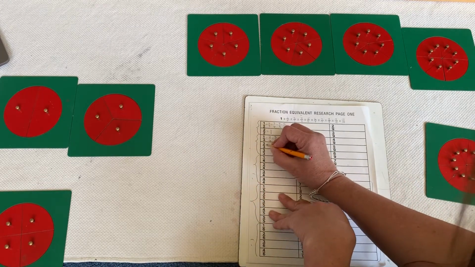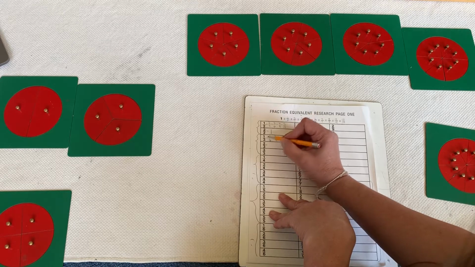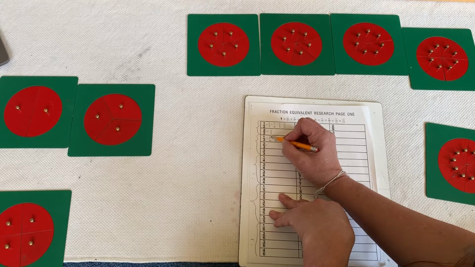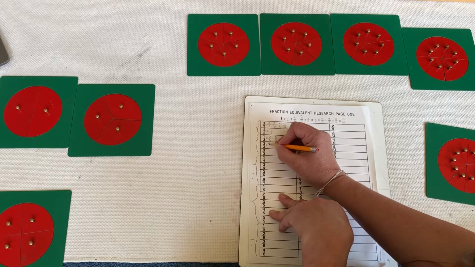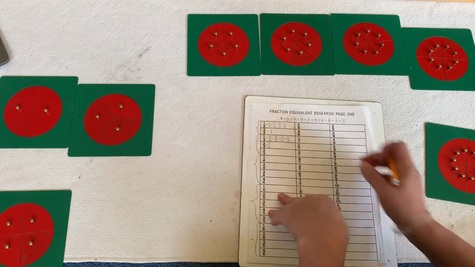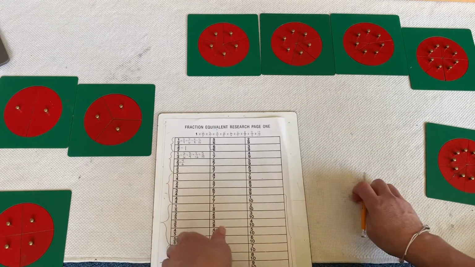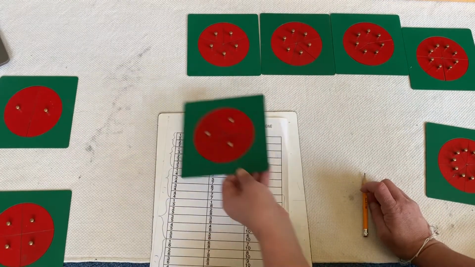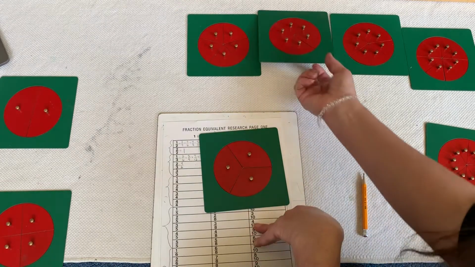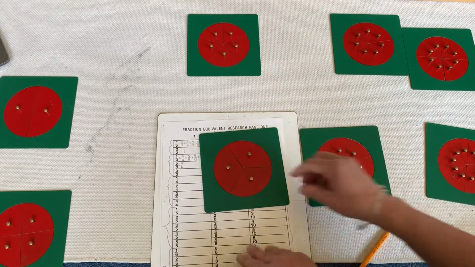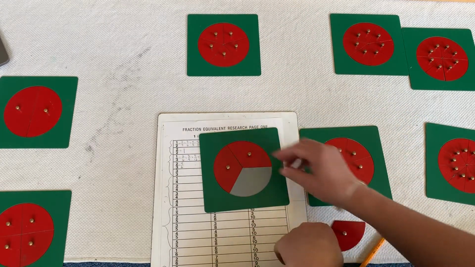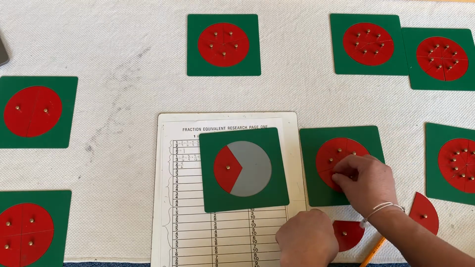So 2/3 means, well, if 1/3 is equivalent to 2/6, then 2/3 would be equivalent to 4/6. Okay, let's just make sure. Let's find out. So here's our 1/3. Here's our 6ths. So here's 1/3, but here's 2/3.